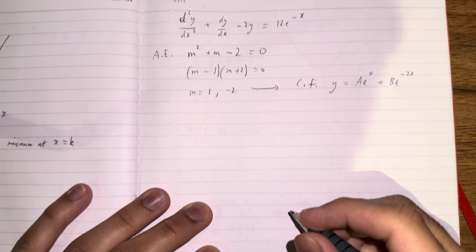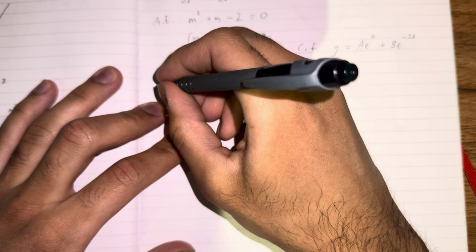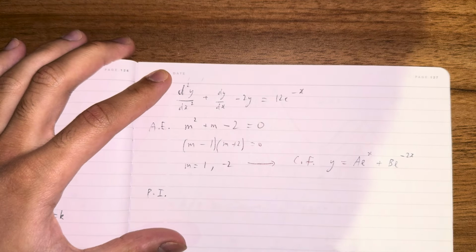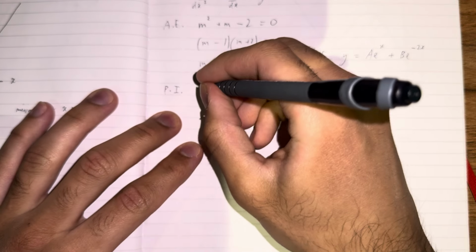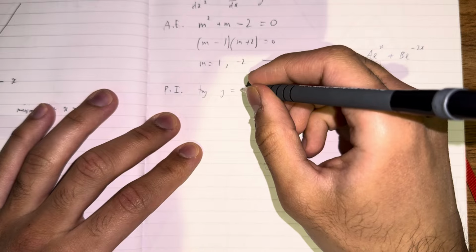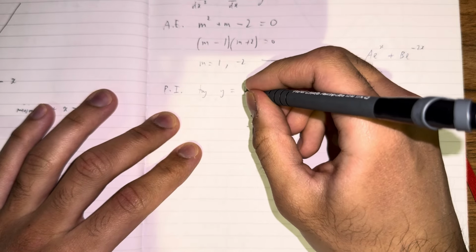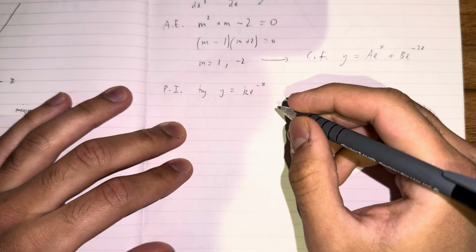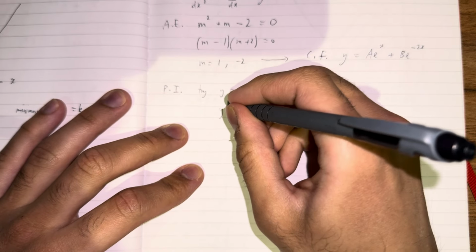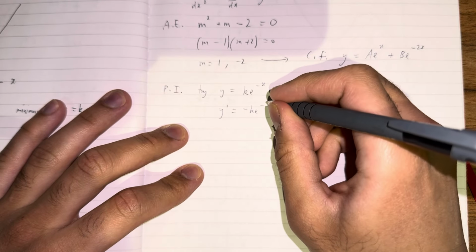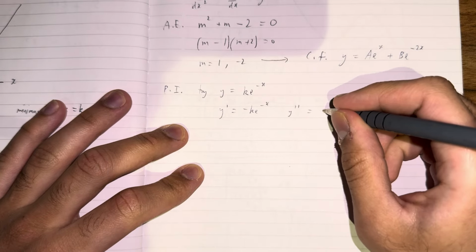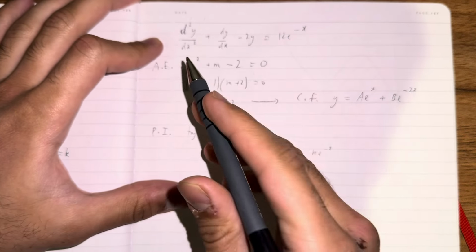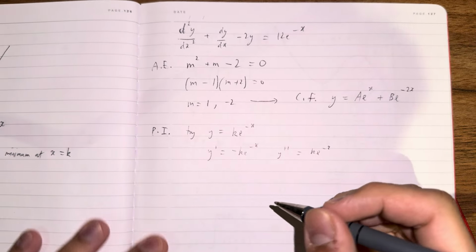Now we use our particular integral and we try to find the extra addition that we add to get the 12e to the minus x. So we'll try y is equal to k e to the minus x, since we've got the similar expression in the actual equation. So now y dash is equal to minus k e to the minus x, and y double dash is equal to just k e to the minus x, since the minus comes down each time. Now we plug these back into the original equation and we solve to get what k is.